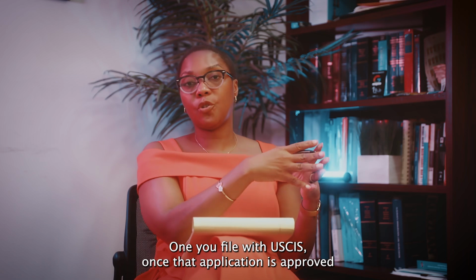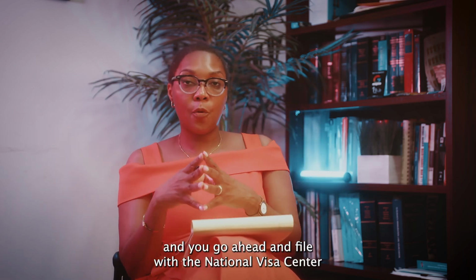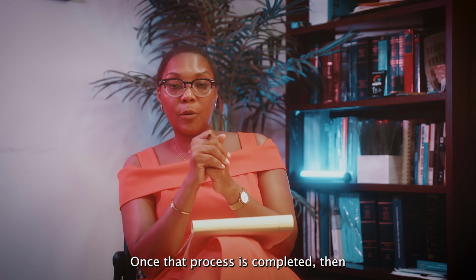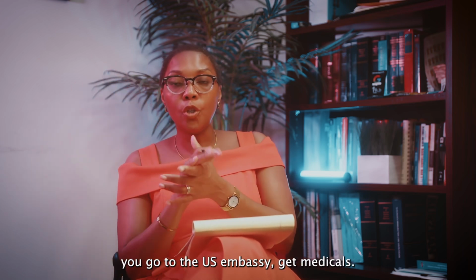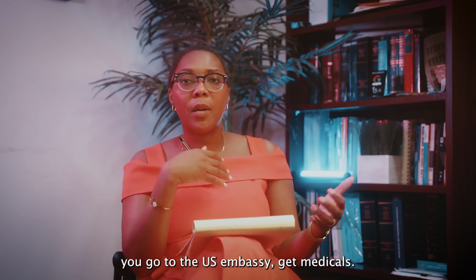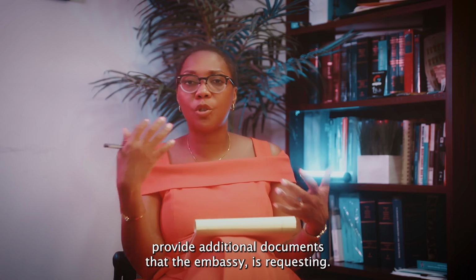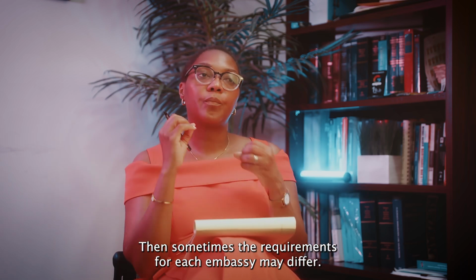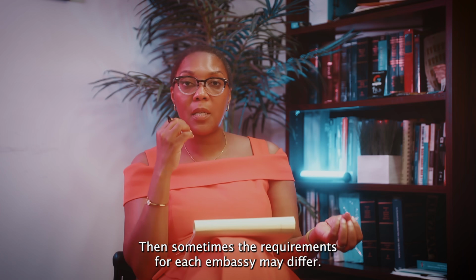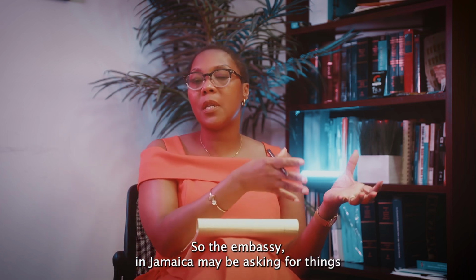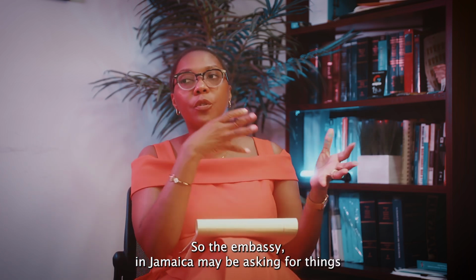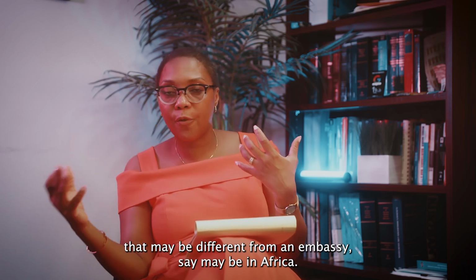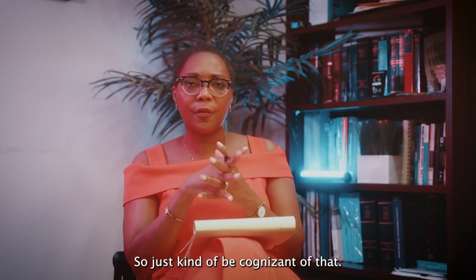Once that application is approved, then you go ahead and file with the National Visa Center through the Department of State. Once that process is completed, then you go to the U.S. Embassy, get medicals, provide additional documents that the embassy is requesting. Sometimes the requirements for each embassy may differ. So the embassy in Jamaica may be asking for things that are maybe different from an embassy, say, maybe in Africa. So just kind of be cognizant of that.